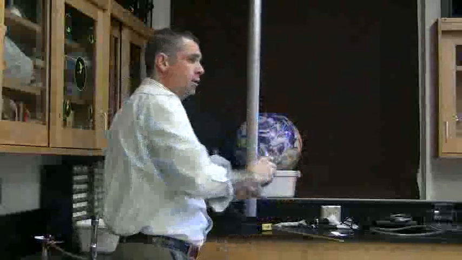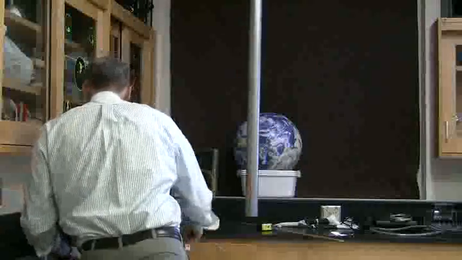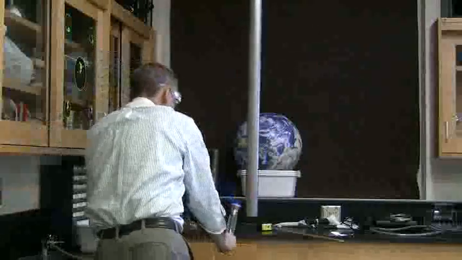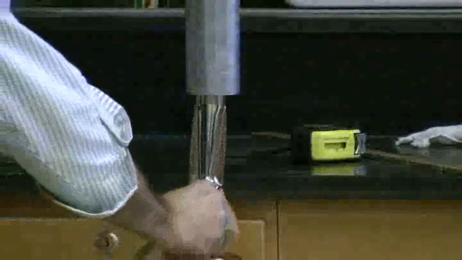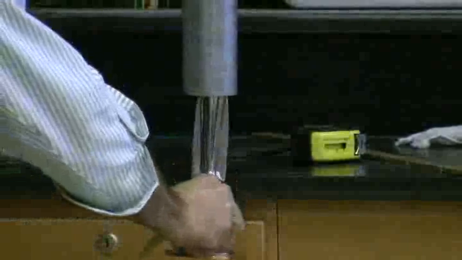But notice the two frequencies. The low one with the flame in there, we have to turn on the gas. One of those funny kind of things. Now cold.